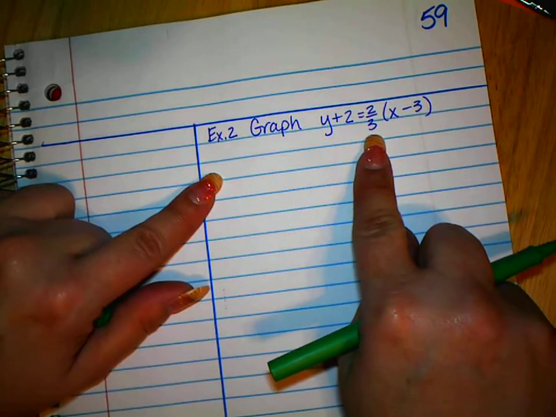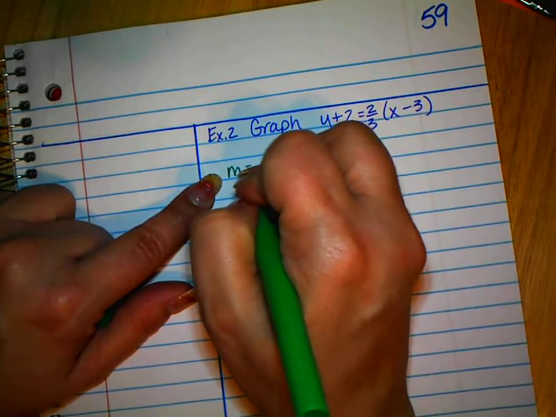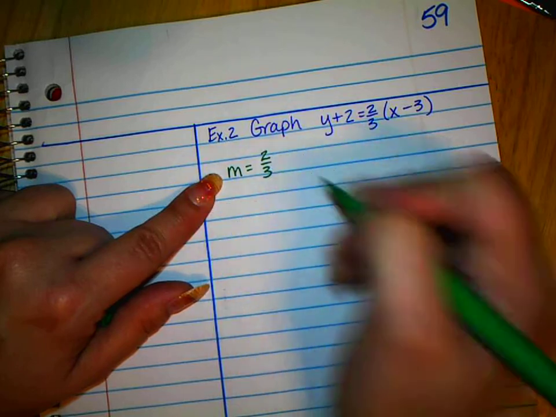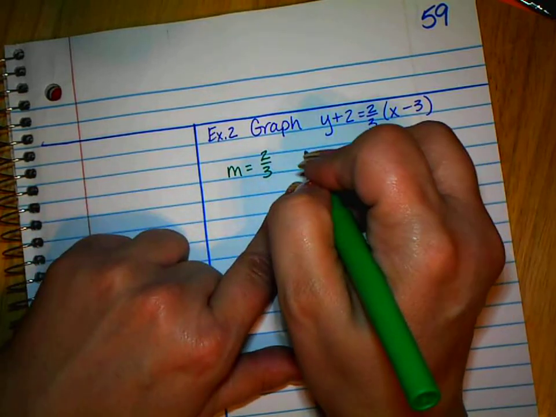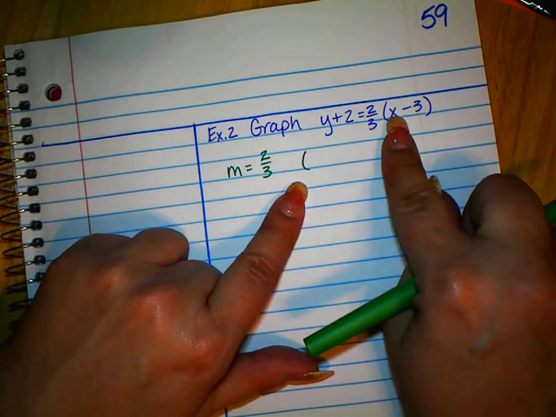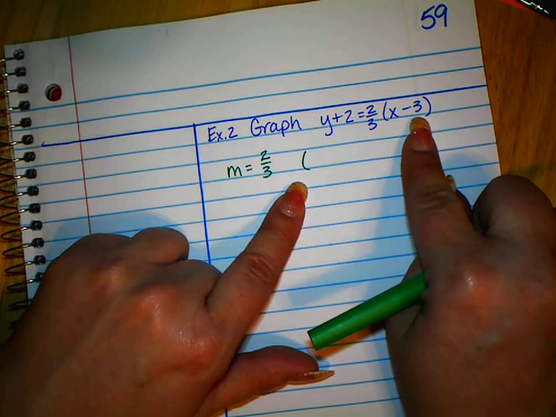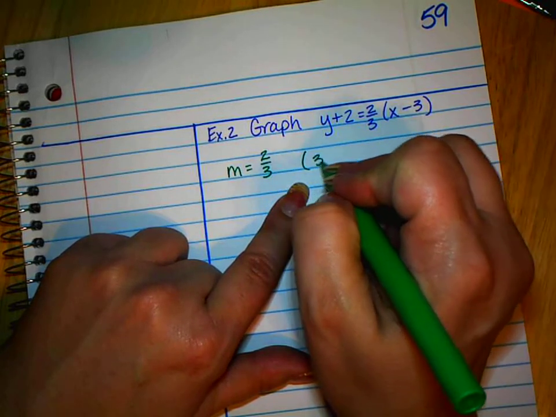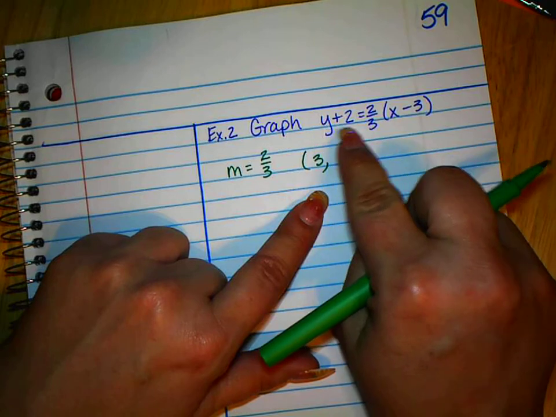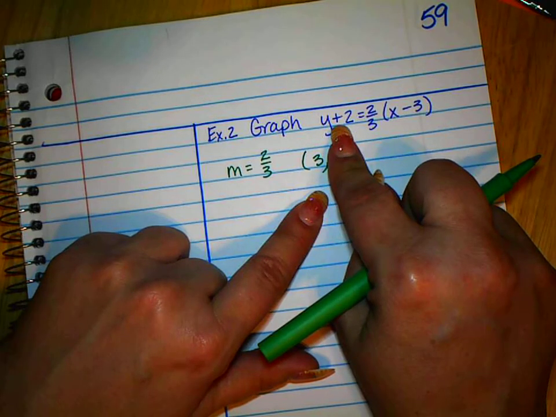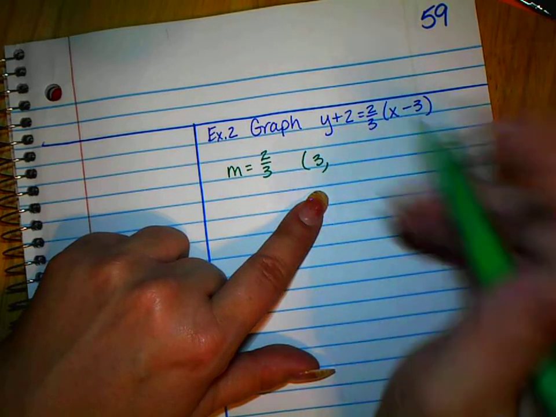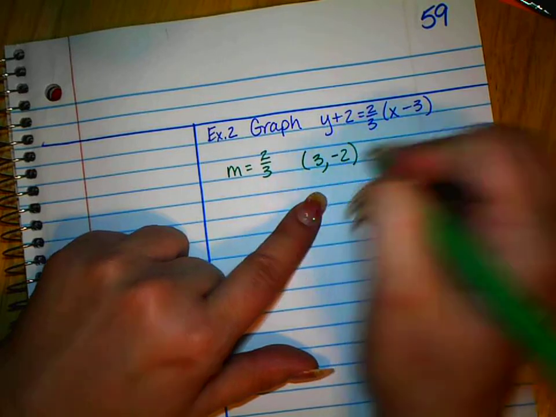Slope is the quickest thing to pull out. And then my point, this is supposed to be x minus x sub 1, so 3. This is supposed to be y minus y sub 1, but that's a plus. So we must be subtracting a negative, so that's -2.